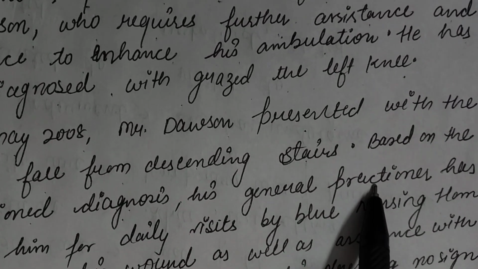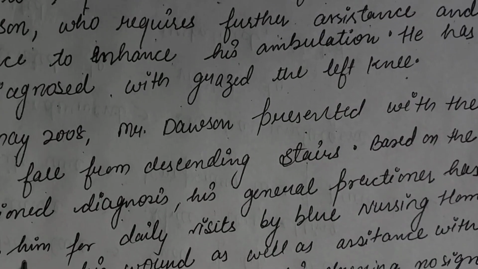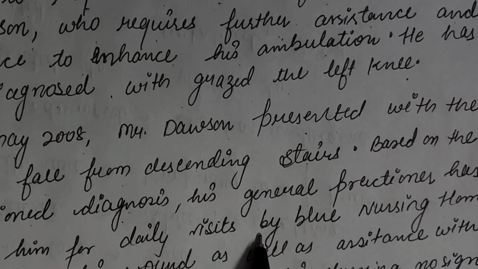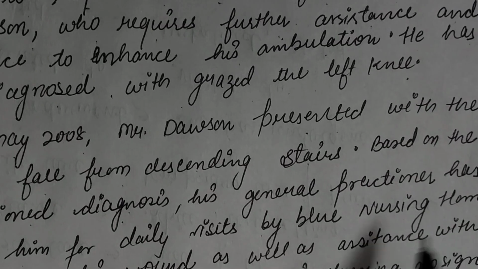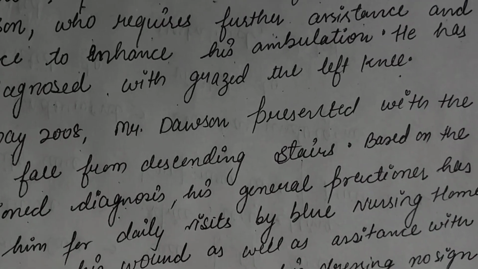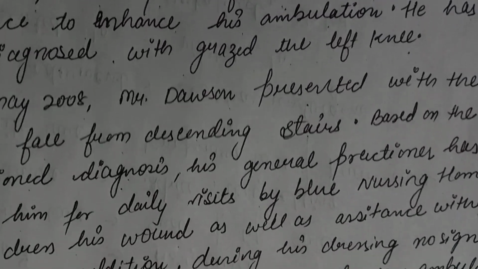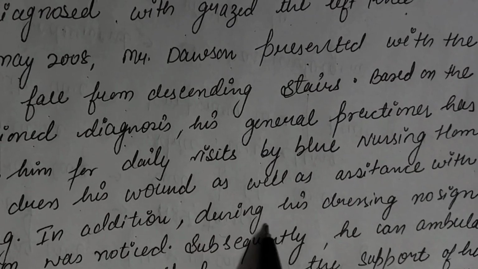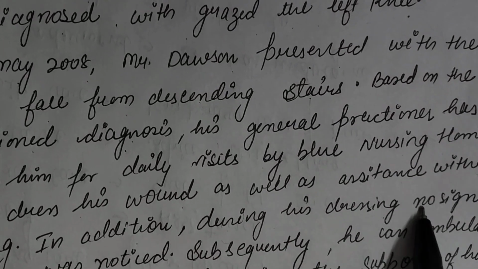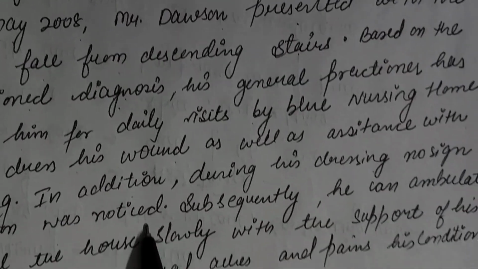His general practitioner has requested daily visits by Blue Nursing Home Care to dress his wound as well as assistance with showering. In addition, during his dressing, no sign of infection was noticed.